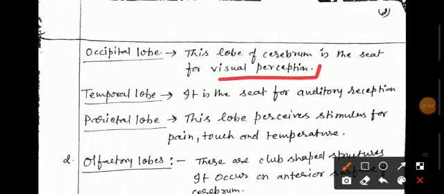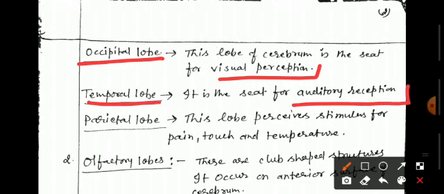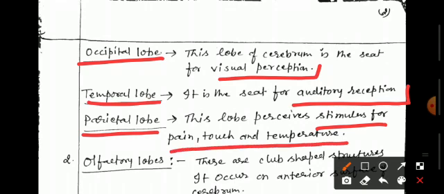The next lobe is the temporal lobe. It is the seat for auditory reception. All types of sounds are perceived by these lobes. The next lobe is the parietal lobe. This lobe perceives stimulus for pain, touch and temperature.